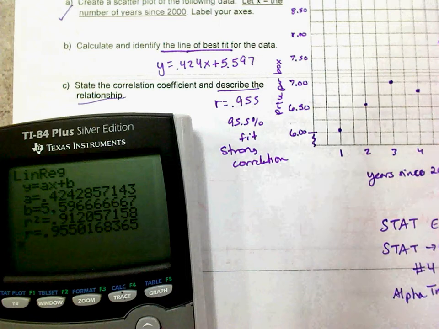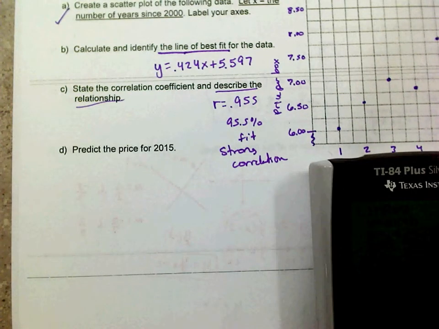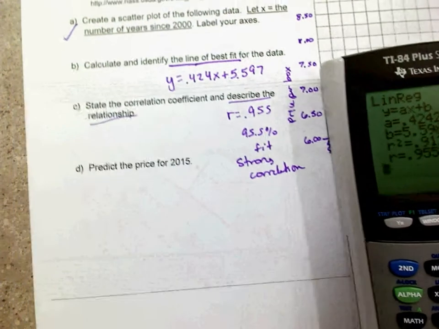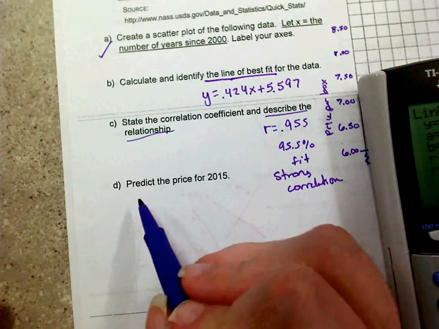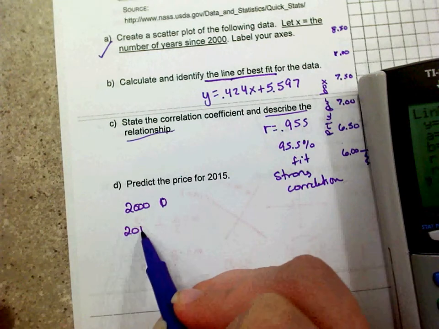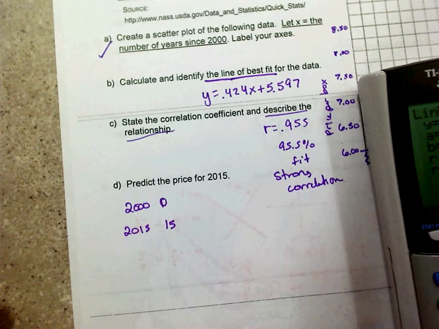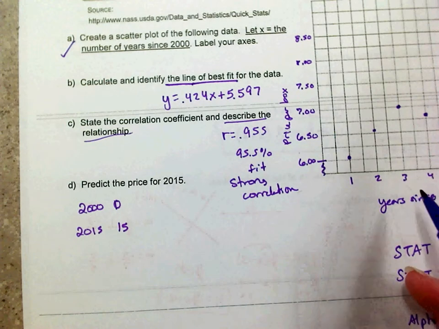And then this last thing says, predict the price for 2015. Okay, if 2000 is year 0, then 2015 is year 15. And I have to do that because I put my years in as single-digit numbers. So I'm going to do two different things.